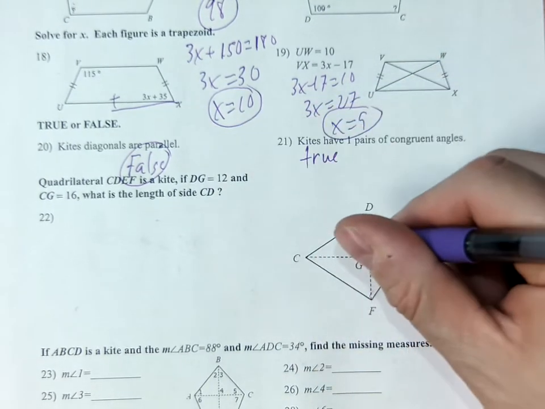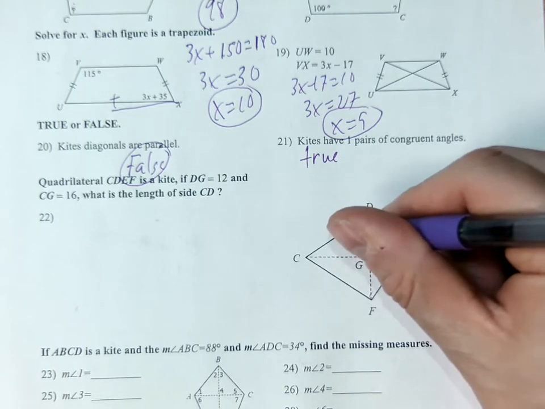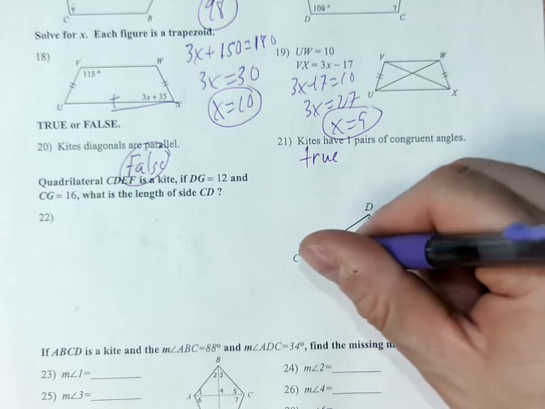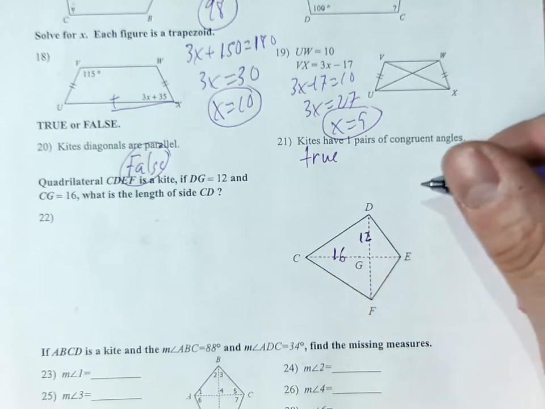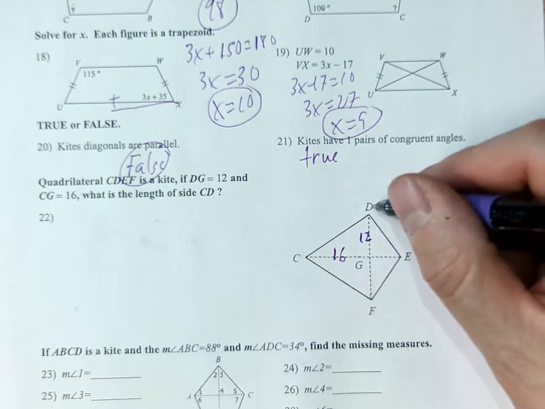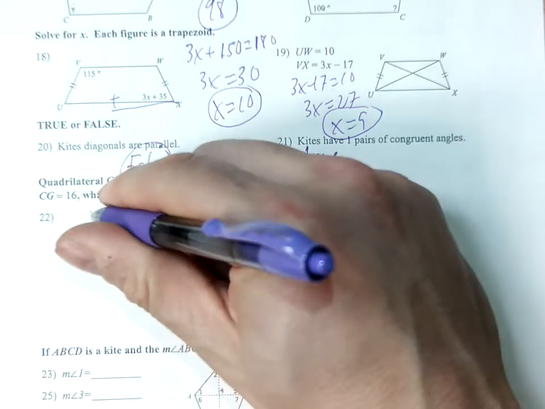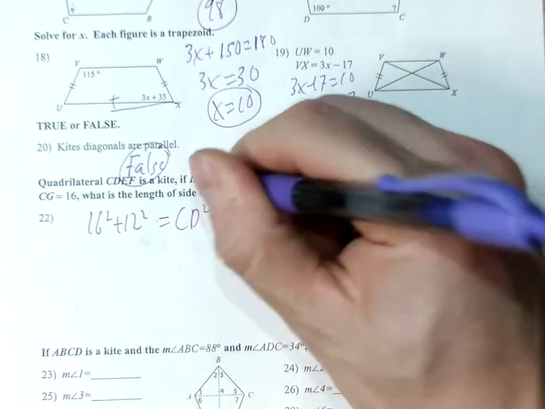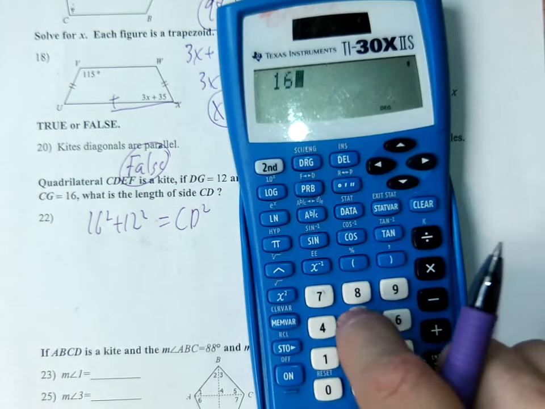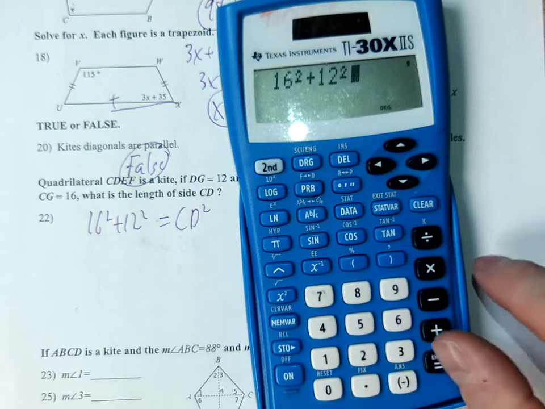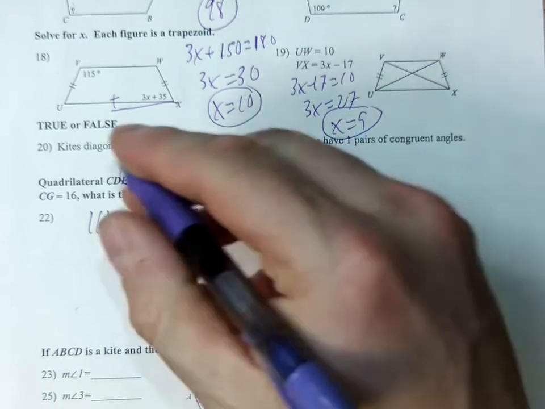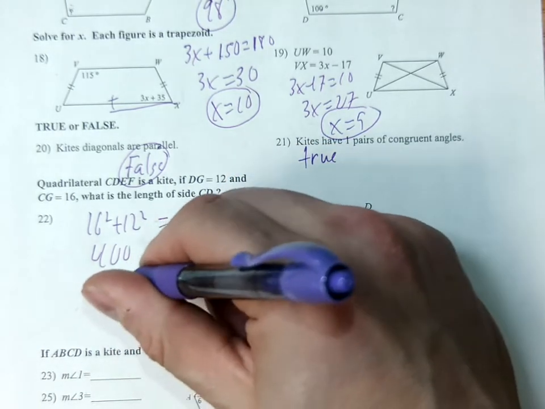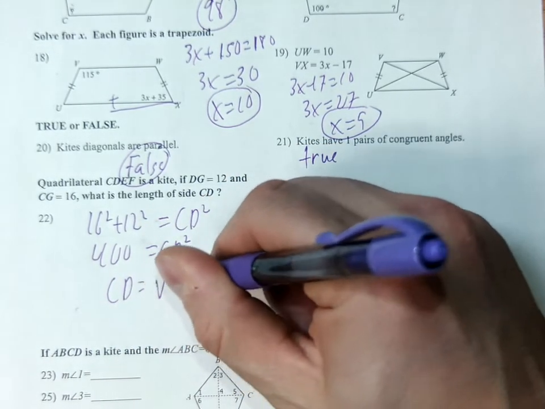Alright, so DG is 12 and CG is 16. Find length CD, we're going to use the Pythagorean theorem here. 16 squared plus 12 squared equals CD squared. I'll take 16 squared plus 12 squared, I'll get 400. And I'll square root that, which is 20.